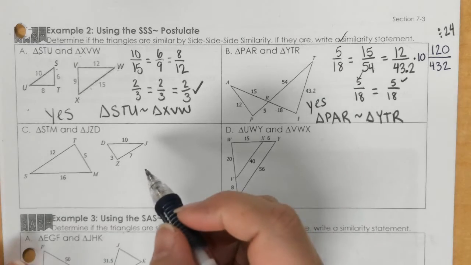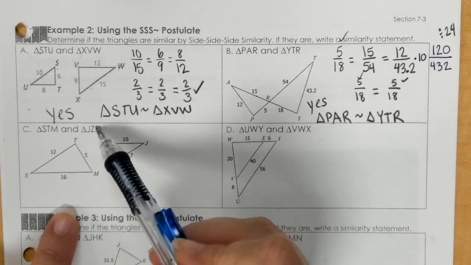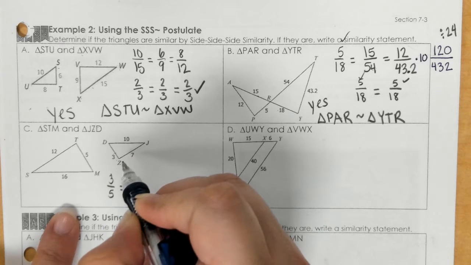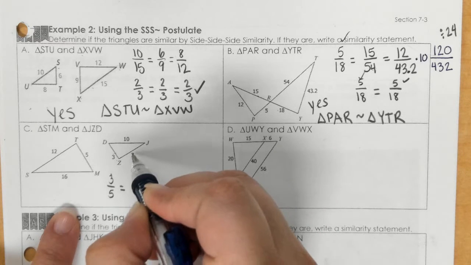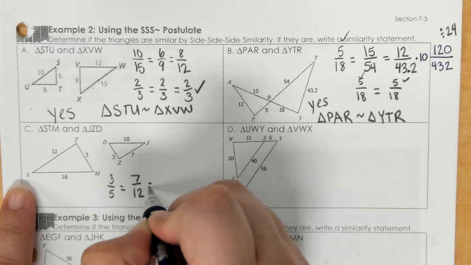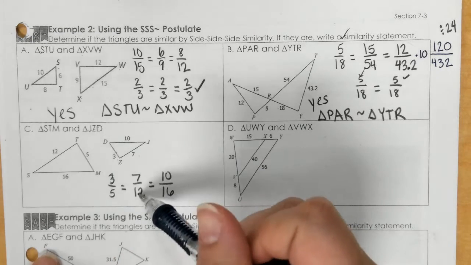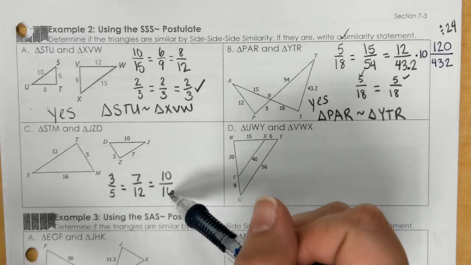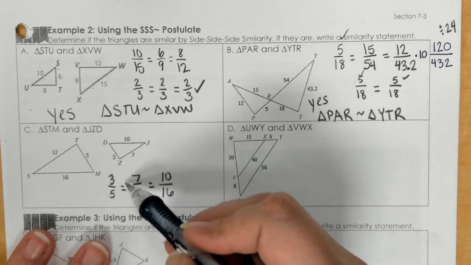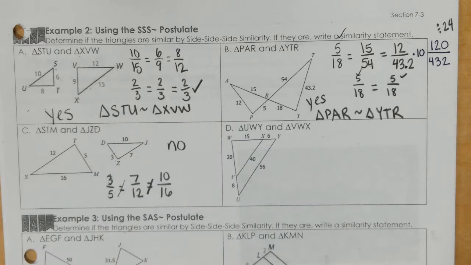So for letter C, again, I'm going to set up our fractions. So we've got DZ goes with MT, so 3/5. ZJ goes with ST, so 7/12, and then 10/16. So 3/5 cannot reduce, 7/12 cannot reduce, 10/16 can reduce, but if these can't reduce and they're not equal, they're not similar. So no, these cannot be proven side-side-side similarity.